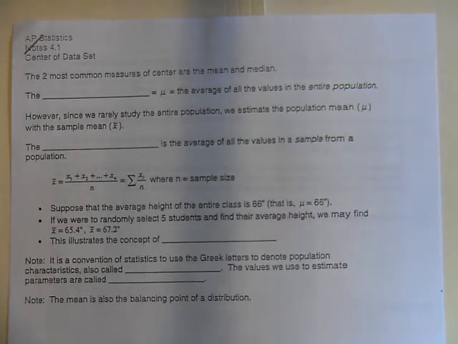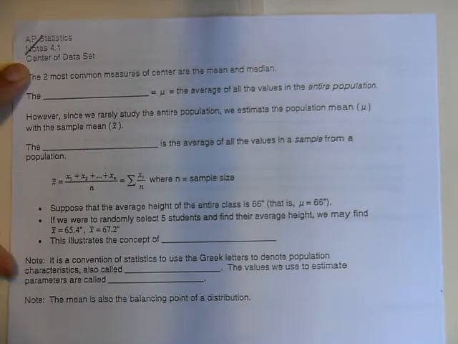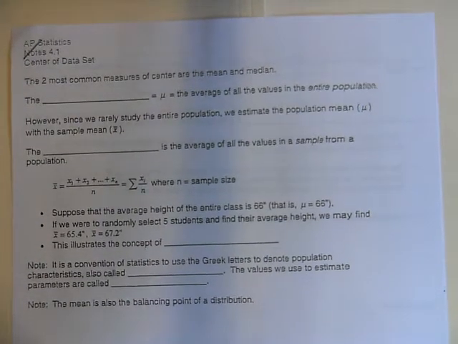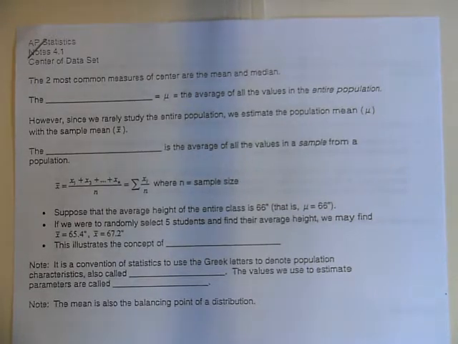Okay, so chapter 4, we're going to get more into mean and median and center and spread of data sets. Today we're just going to look at the center of a data set. We sort of talked about center in chapter 3, where I said you could use mean or the median. Like I said, we're going to get more in depth on these today. And I also am going to show you how to do it in the calculator.